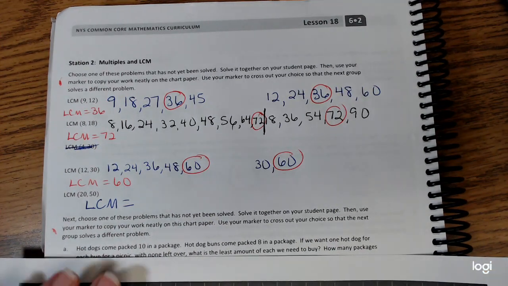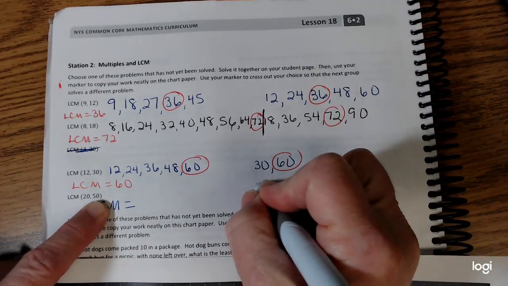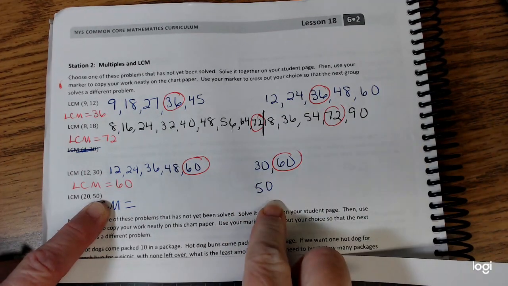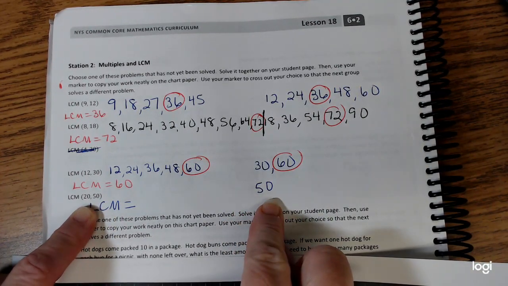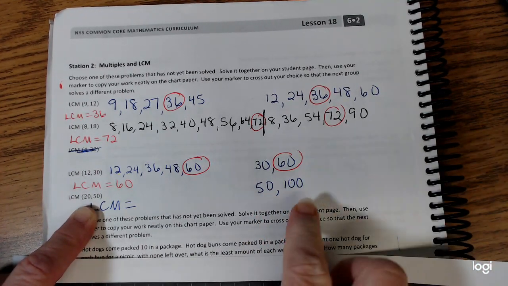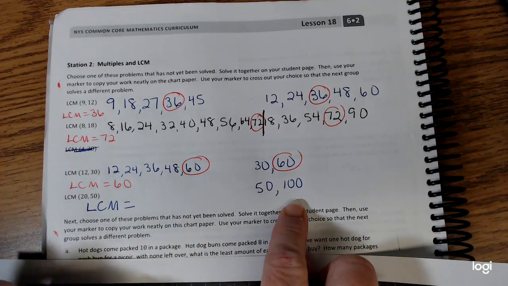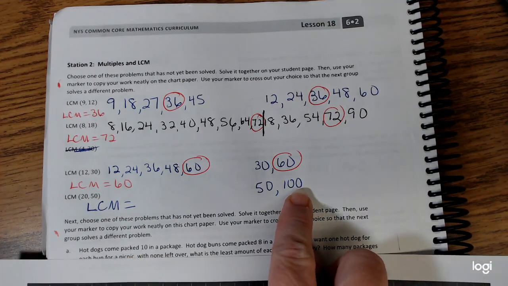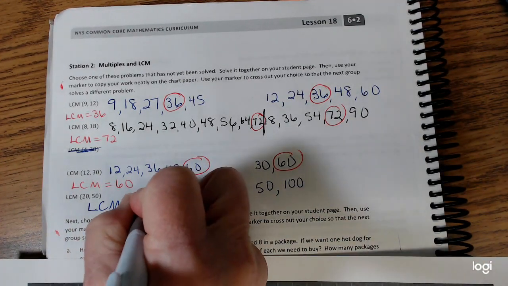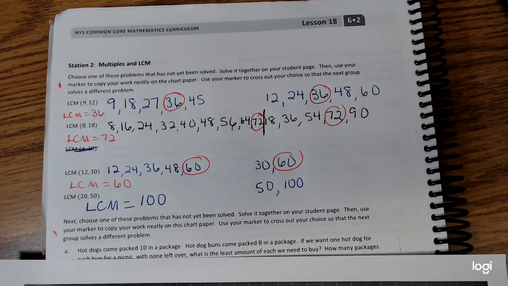All right, well, sometimes when I want to find the least common multiple, I look at my two different numbers, and I like to start with the bigger number, which is 50. And I'll put here 50. The next number, I know that 20 cannot go into 50. 20, 40, 60, 80. So that won't work. After 50, I know comes 100. Can 20 go into that? 20, 40, 60, 80, 100. So I already know that the least common multiple that you should have gotten for 20 and 50 is 100.